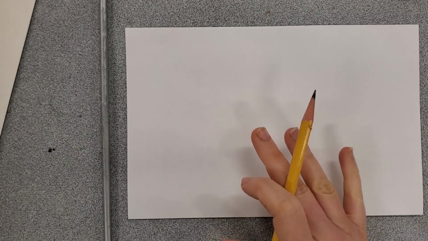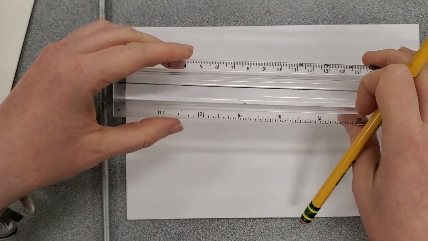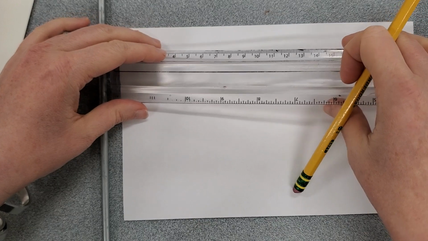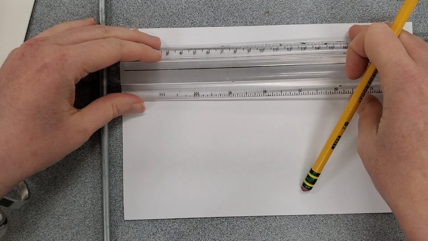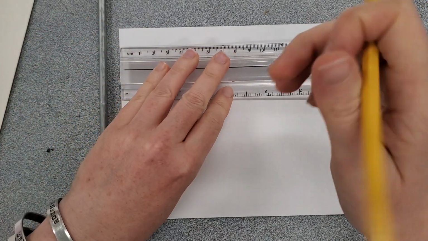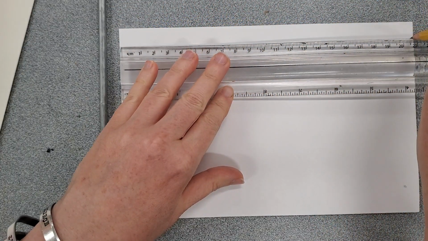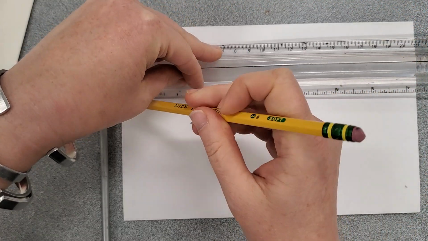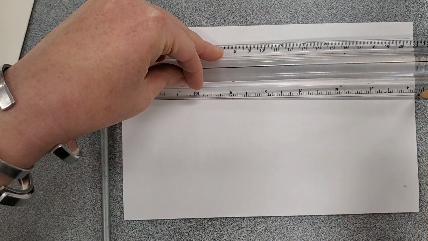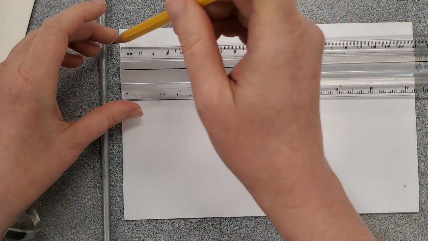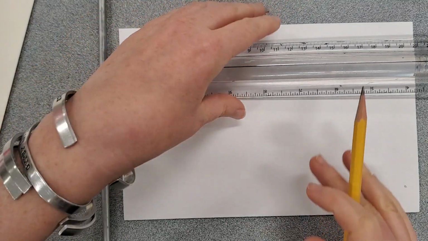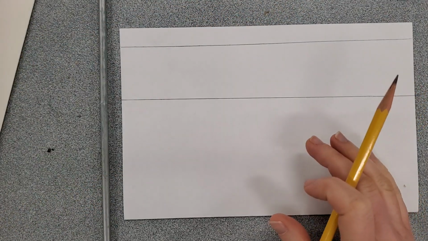All right, so for our practice warm-up today, we're gonna go ahead and use a ruler and trace the width of the ruler across our piece of paper. Now the paper that you're using may be a little bit different size, and that's okay, but I'm basically tracing the top and bottom of my ruler here for the width of my letters that we're going to do, okay?